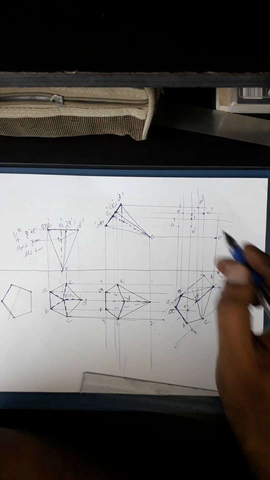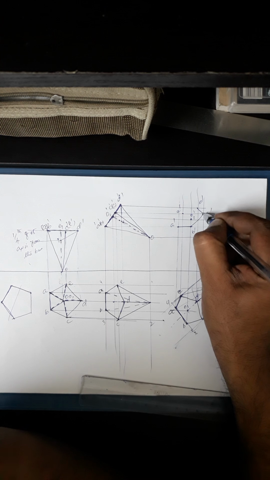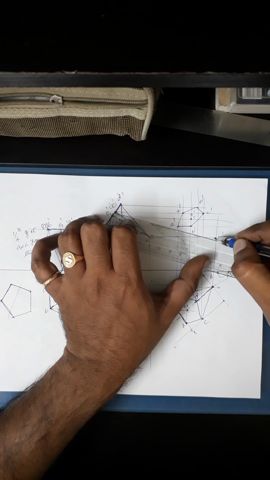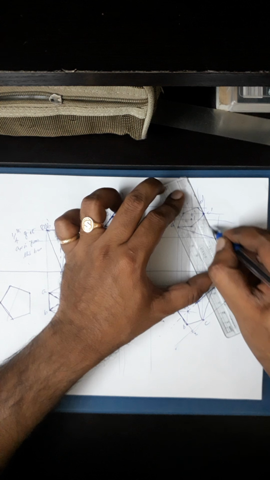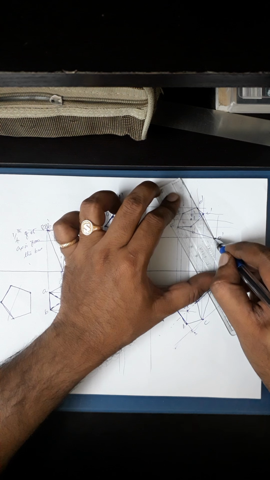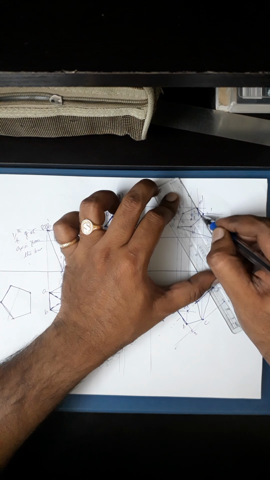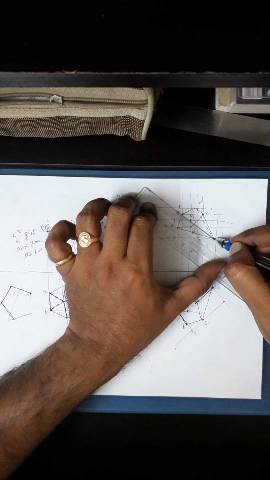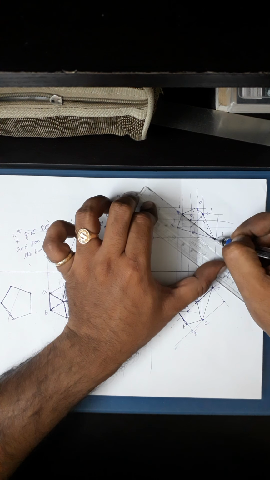So now again the base is nearer to me compared to the apex. So then the base edges are visible. Go for drawing all the base edges with a thick continuous line. Then we'll go for drawing outermost edges. This is outermost compared to this, so we will draw that. So now this will be a dotted line because there should not be any thick line on the hidden face, because there will not be any edge in the base, right?